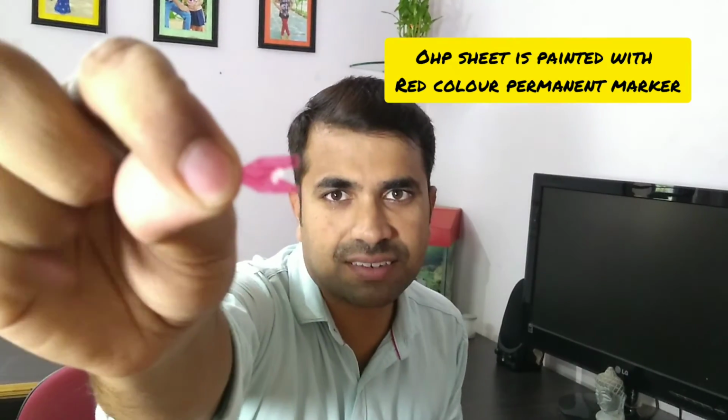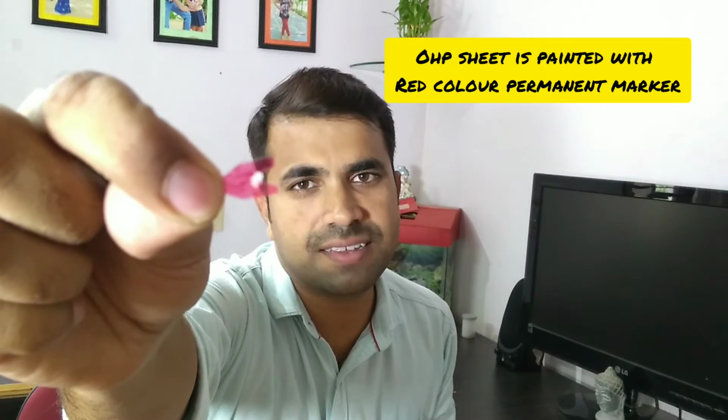This experiment is my favorite one. I have used OHP sheet to make tiny boats like this. You can see how tiny it is. And I have inserted camphor in the slit of this boat. Okay friends, now let's go and put them into the water and see what happens.